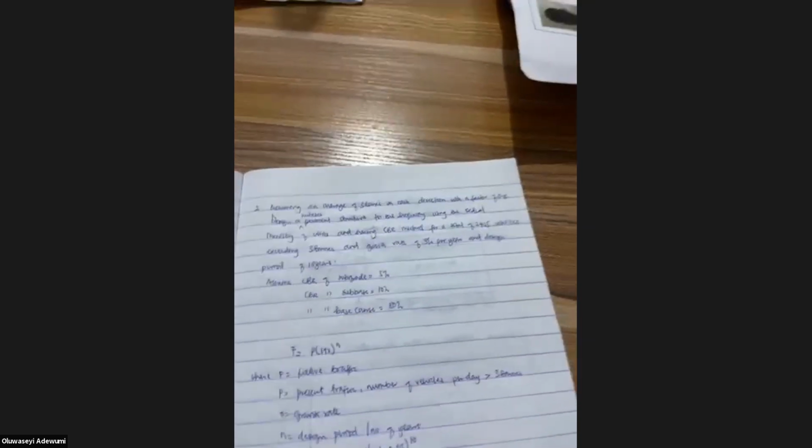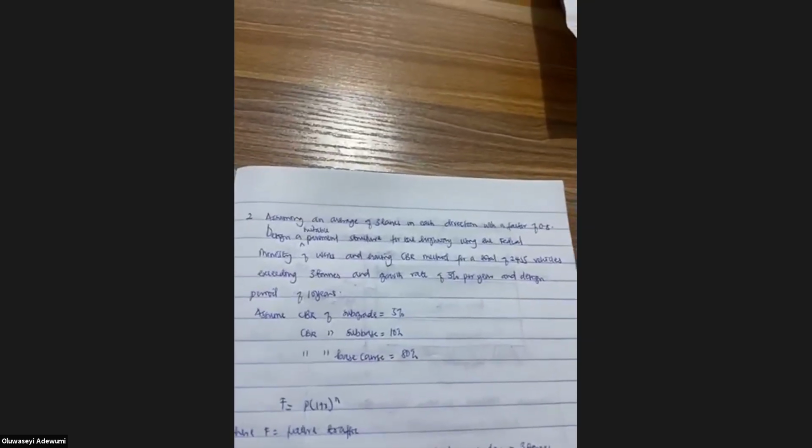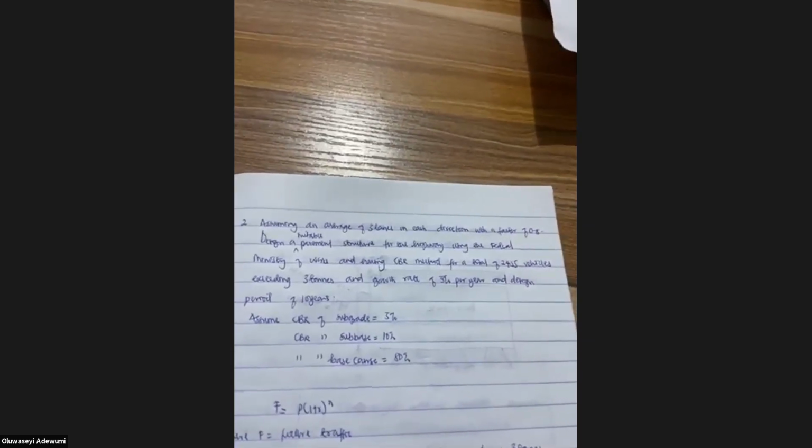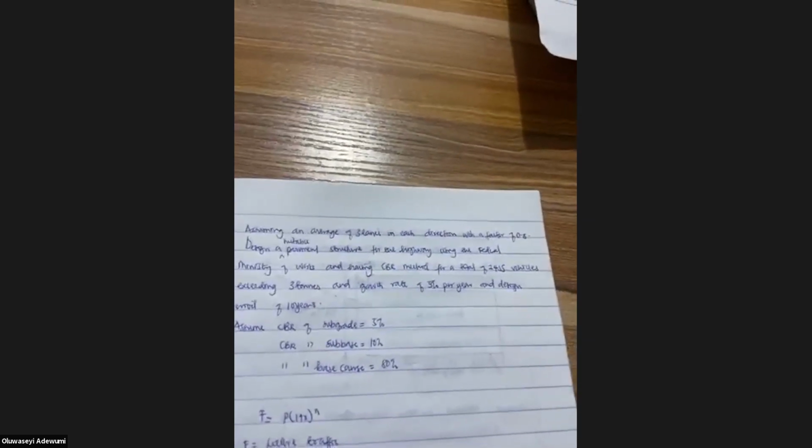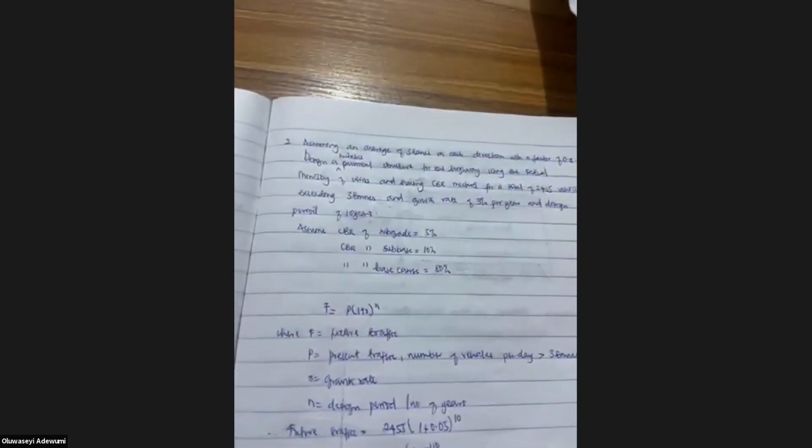So from this question now, we are looking for future traffic. We have our present traffic equal to 2,455 vehicles exceeding 3 tons, a growth rate R of 5% per year, and design period N of 10 years. So now we have to find our future traffic.